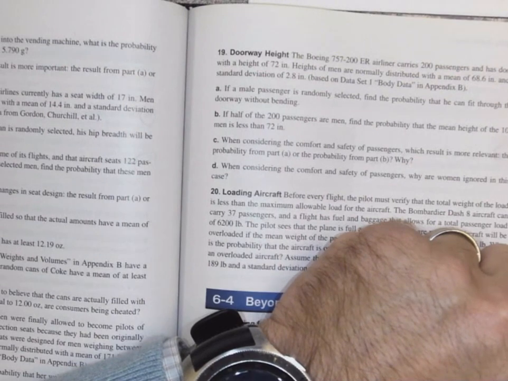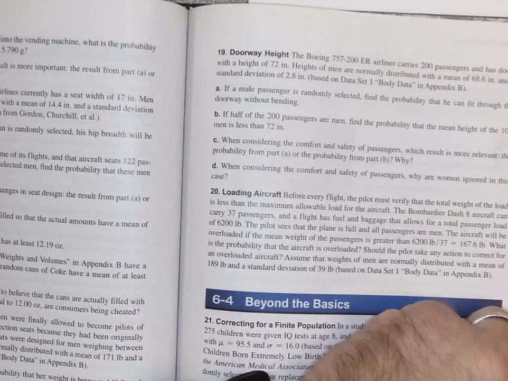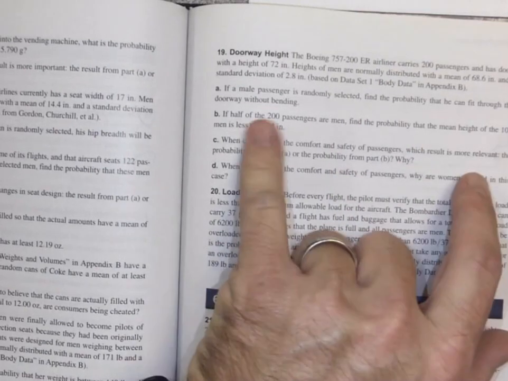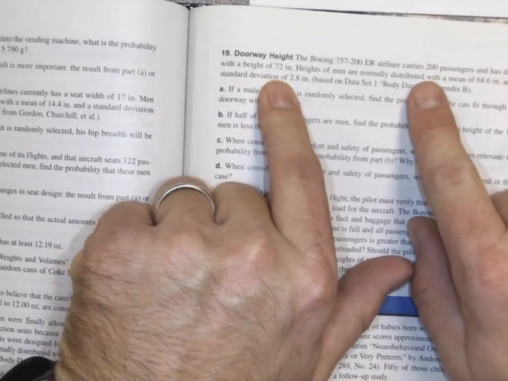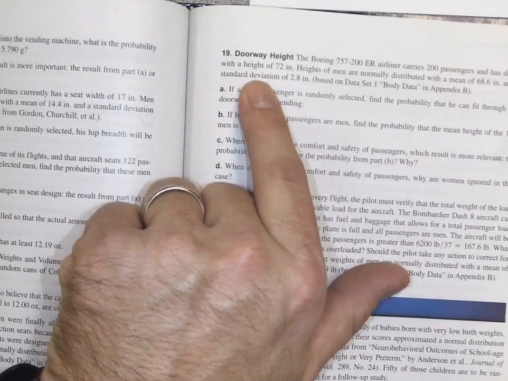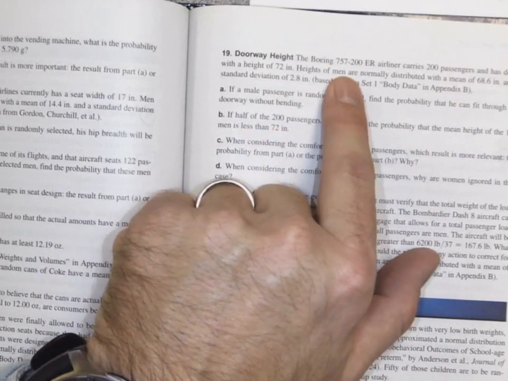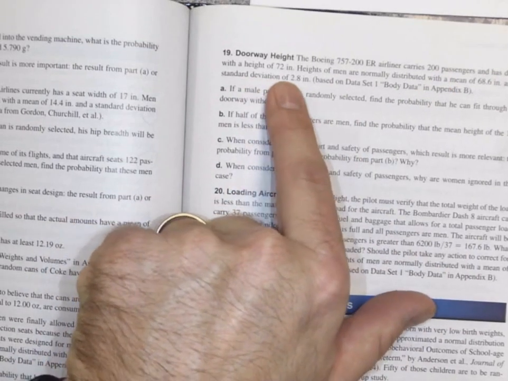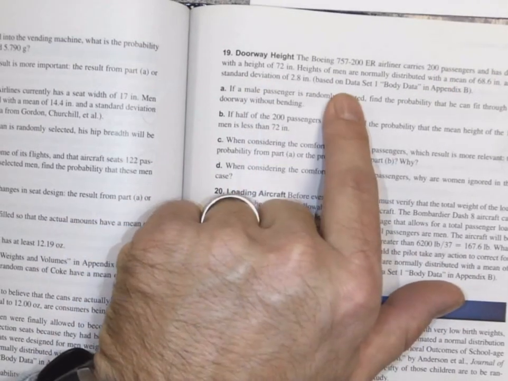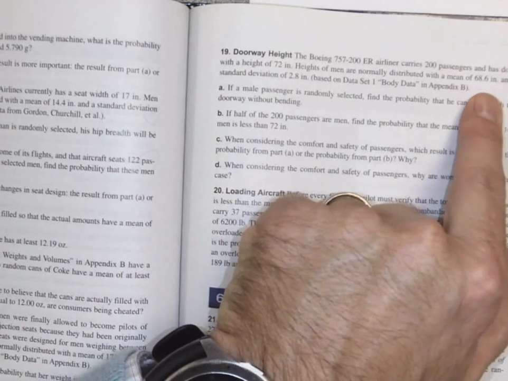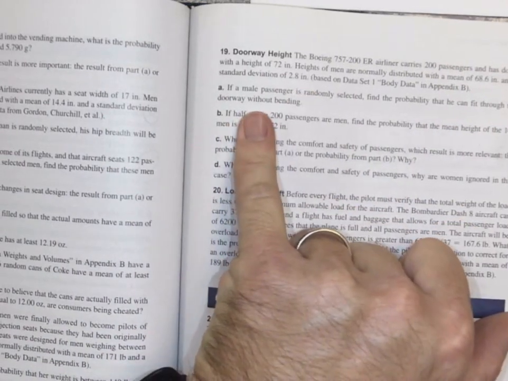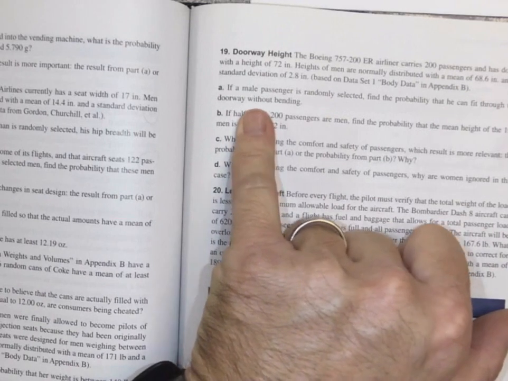That's still the same, though. I was kind of hoping we're not going to go through this because it's the exact same thing that we just did. So it says a Boeing 757 carries 200 passengers and has doors with a height of 72 inches. Heights of men have a normal distribution with a mean of 68.6 and a standard deviation of 2.8. So A asks if a male passenger is selected, find the probability he can fit through that door. So A is just like the A we did before.